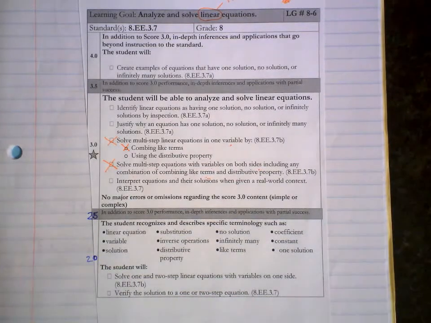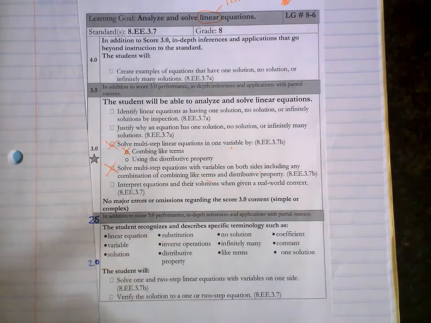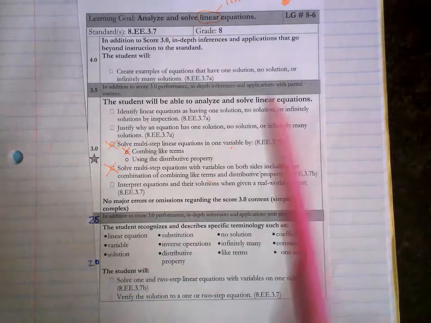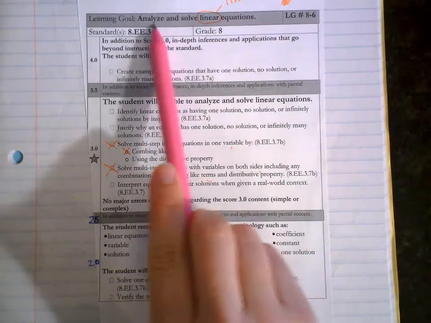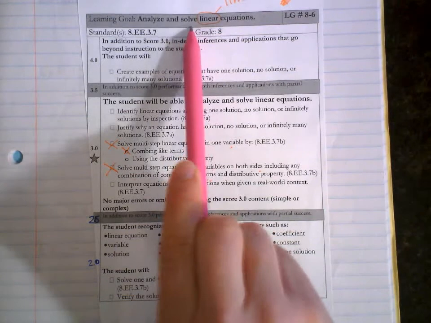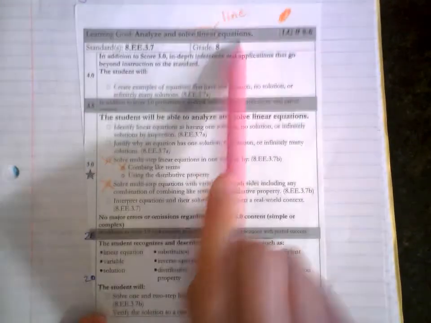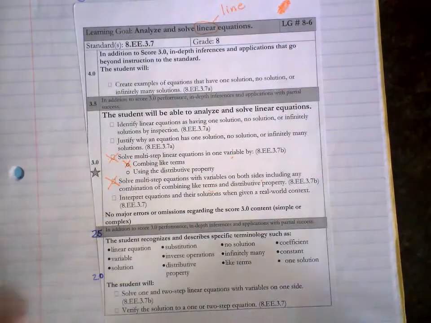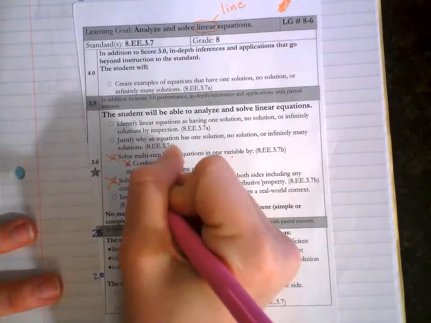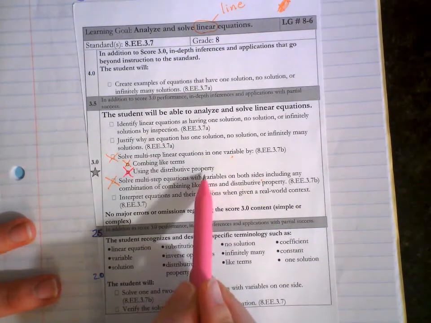So today we are going to finish up multi-step equations with variables on both sides. Just recalling, in these problems we're mainly solving linear equations, the equations that if we were to graph them, would form a line. Today we are really focusing on solving the equations by using the distributive property.